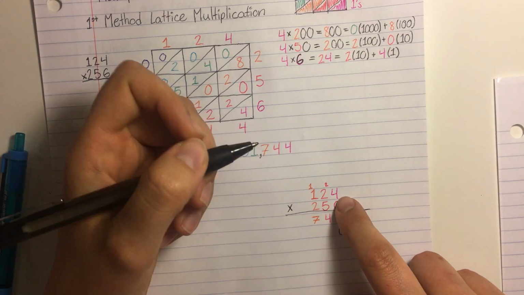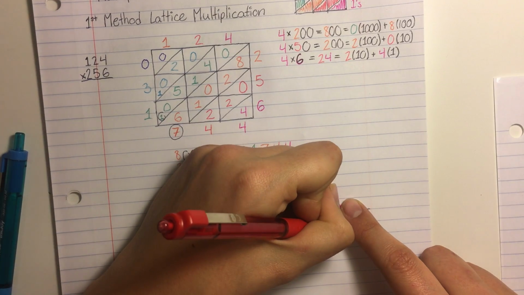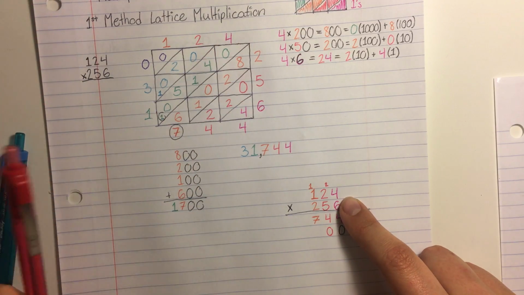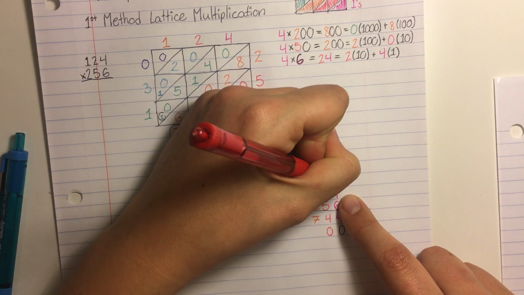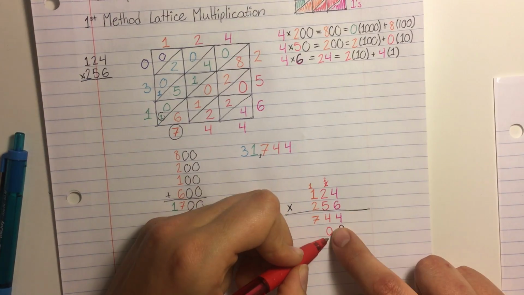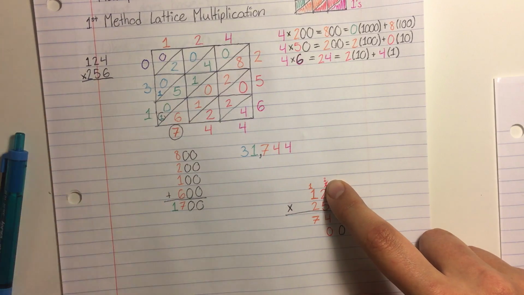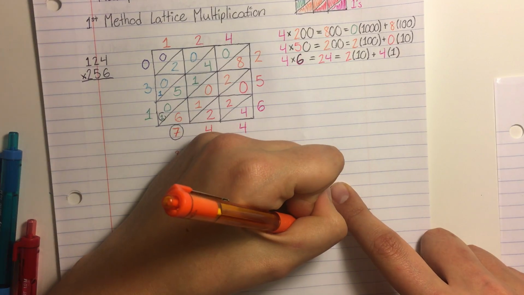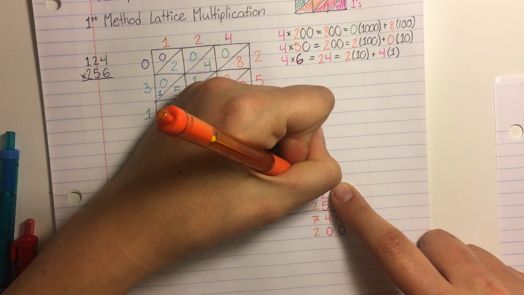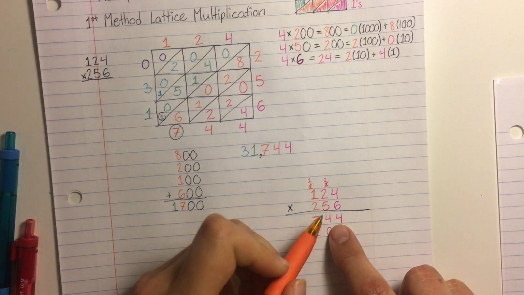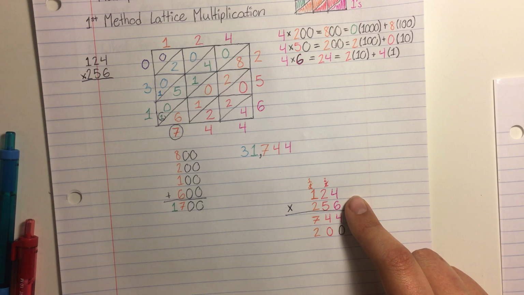So then we do 5 times 4 is 20. So that's a 0. 5 times 4 is 20, 0, carry the 2. Here, we'll just cross this out, add another 2 up here. So 5 times 4 is 20, carry the 2. 5 times 2 is 10, plus 2 is 12. 2, carry the 1. And then 5 times 1 is 5, plus 1 is 6.